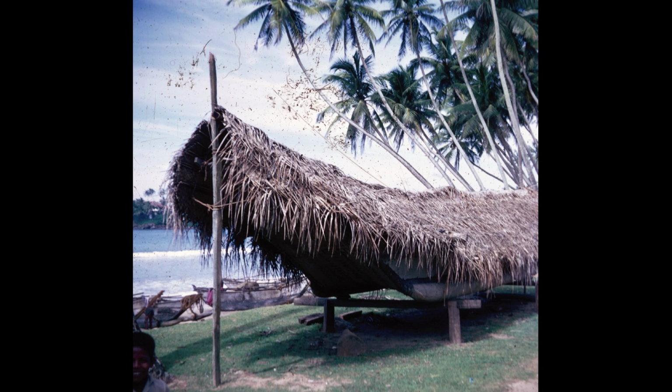So if they're important boats and you want to protect them, you have to move them inland a bit and put them on some sort of a raised platform. But there would be some boats for which this was more important than others. And those boats would be the ceremonial boats.